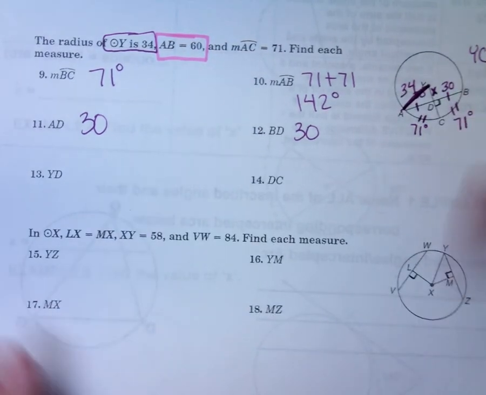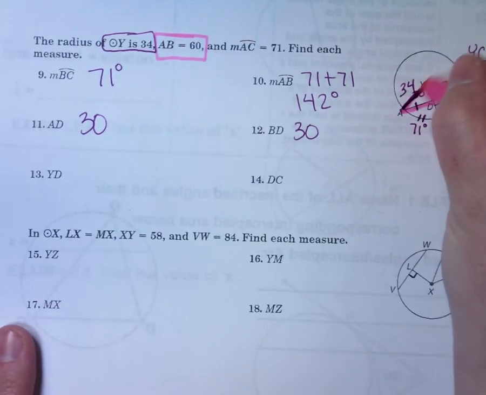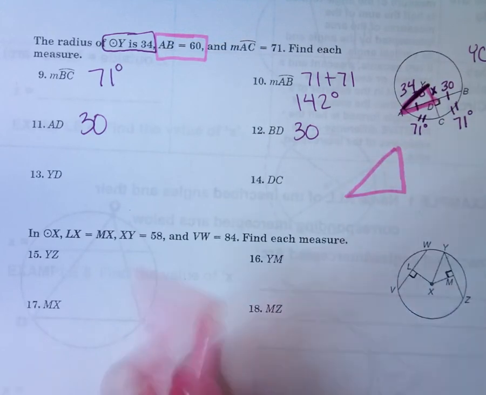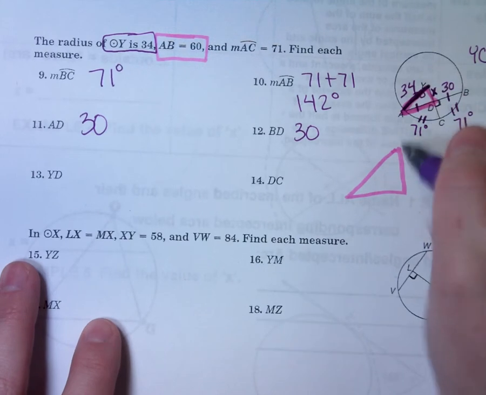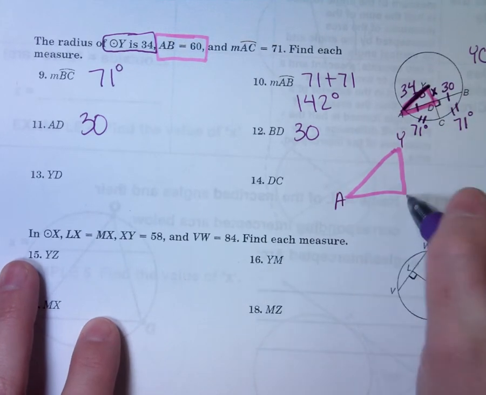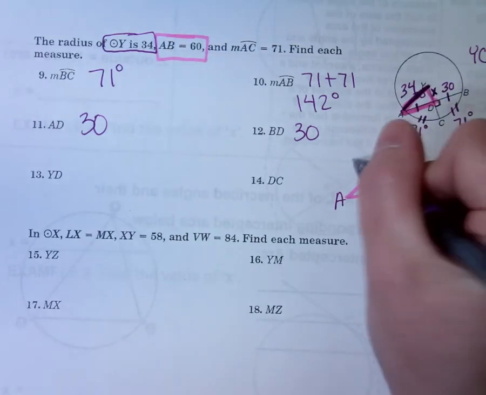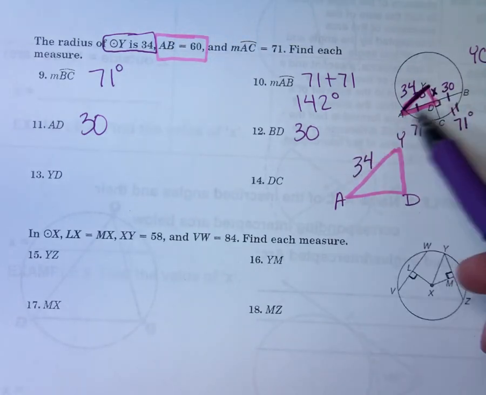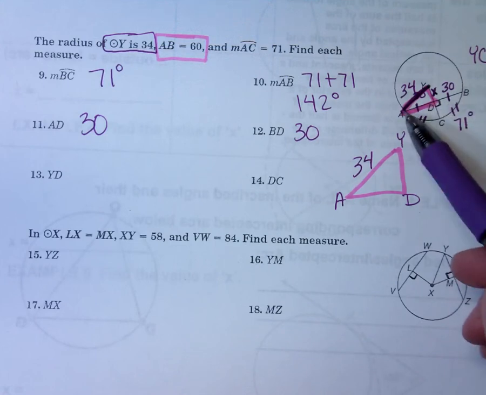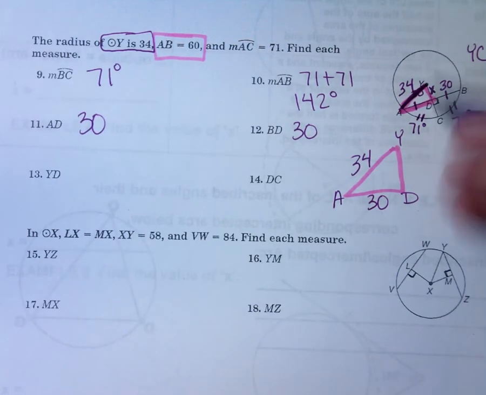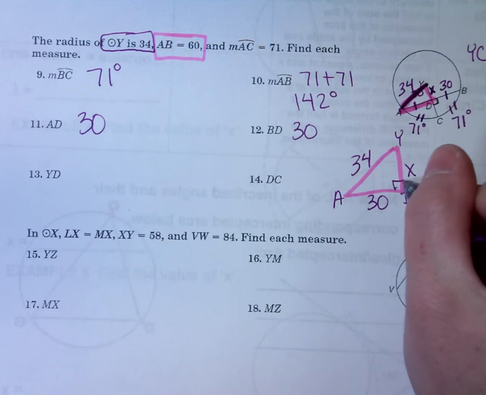I'm going to blow this guy up. Okay, so I'm going to take him down here, and I'm going to blow him up. I know that this is Y, this is A, and this is D. We just talked about YA as a radius, so YA is 34. A minute ago, we talked about this chord getting chopped in half, and how long was AD? 30. And I now want to know how long YD is, so I'm going to call that X. And I know that these are perpendicular, so there's my 90-degree angle.